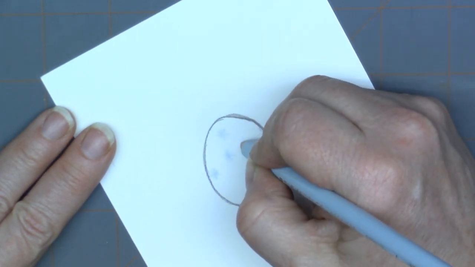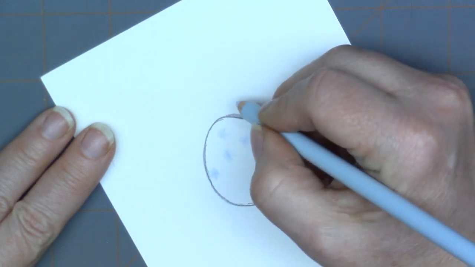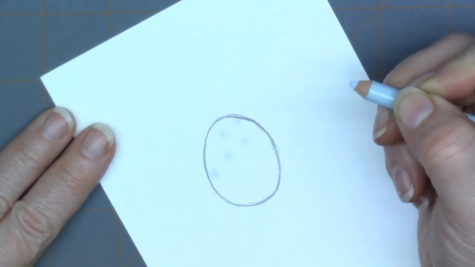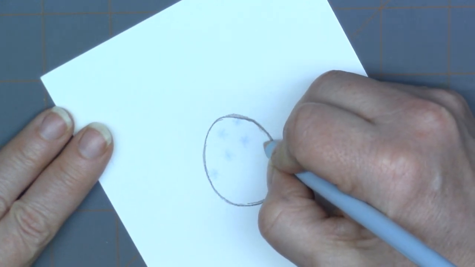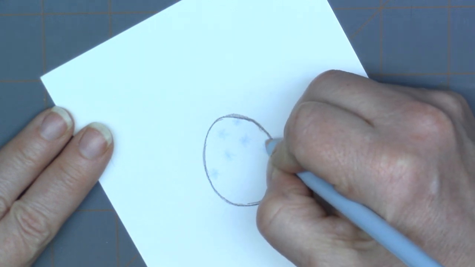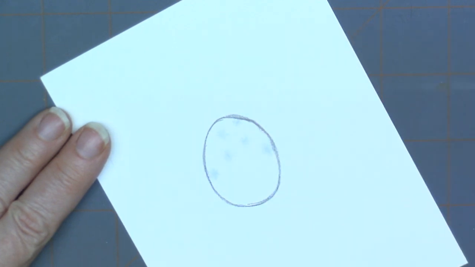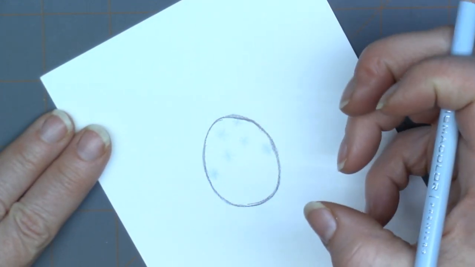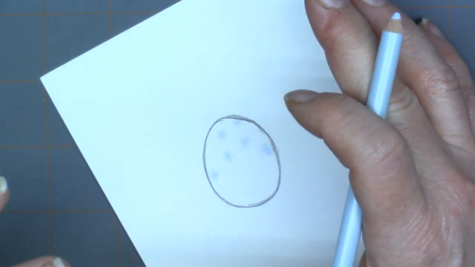Now, Snowflake Obsidian has all kinds of neat information about it. I'm just going to share a little bit of it. One thing is that the snowflakes in the obsidian are actually caused as the rock is breaking down and quartz develops.